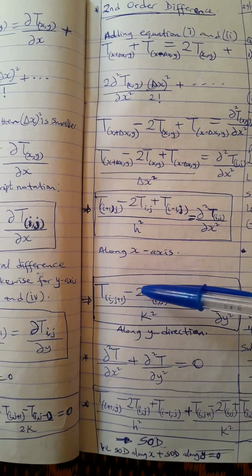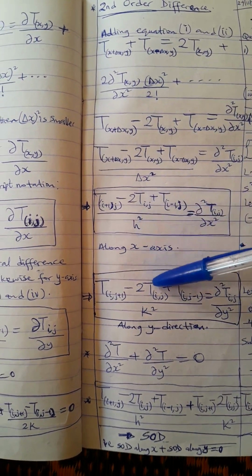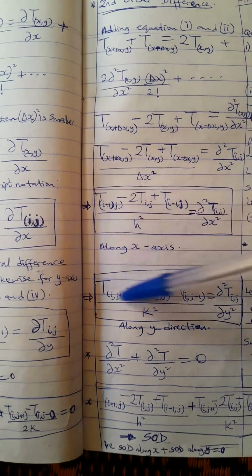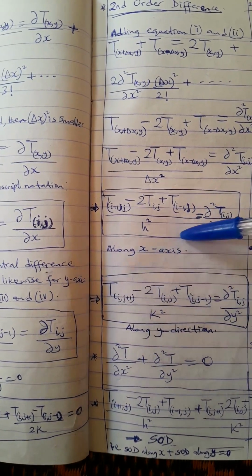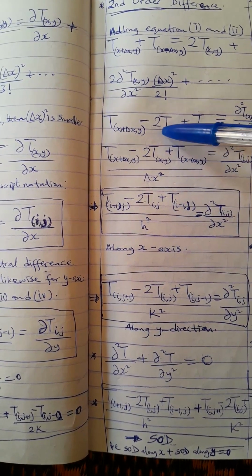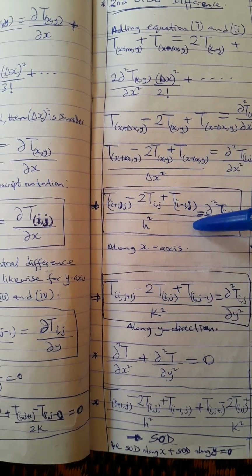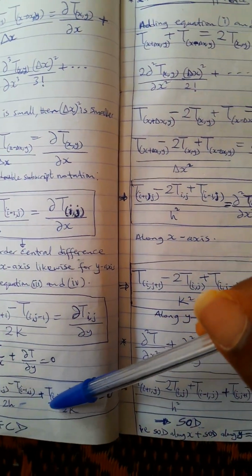For the y direction, we said positive y minus negative y. You now add both, what you get from positive x minus negative x, that's for x direction, and what you get from positive y minus negative y, that's your y direction. You now add everything together equal to 0. It gives you the total equation for the central difference.